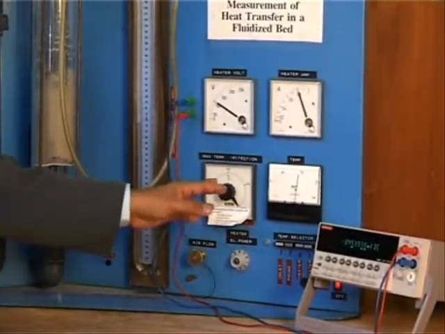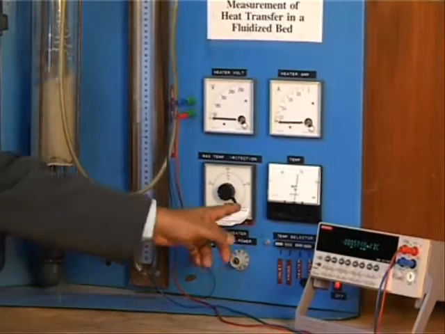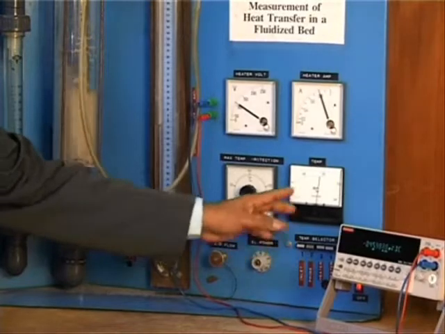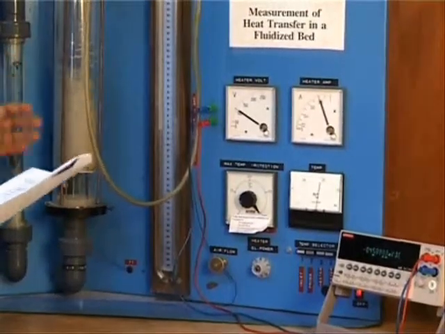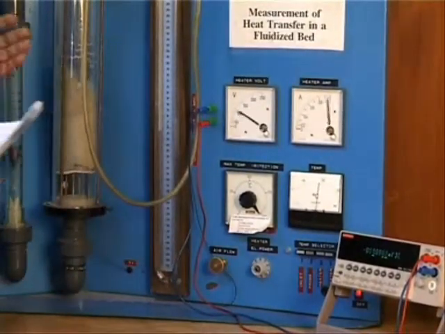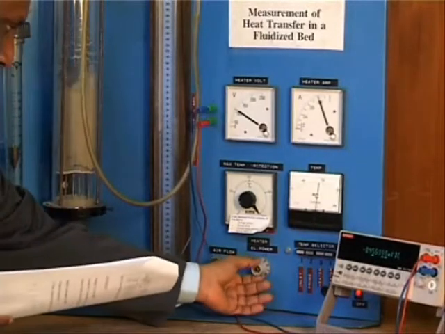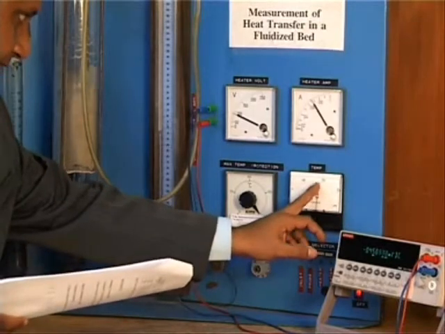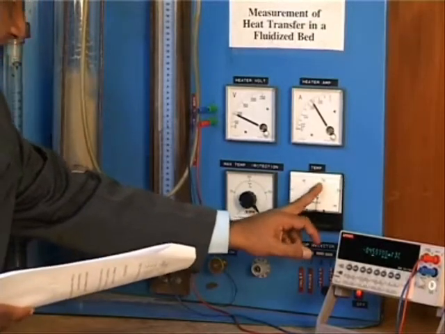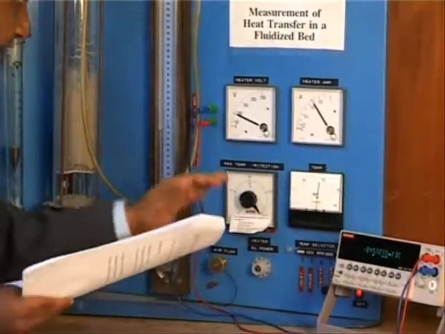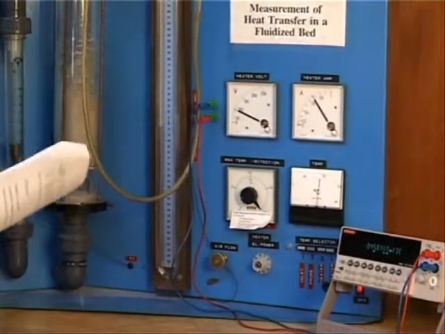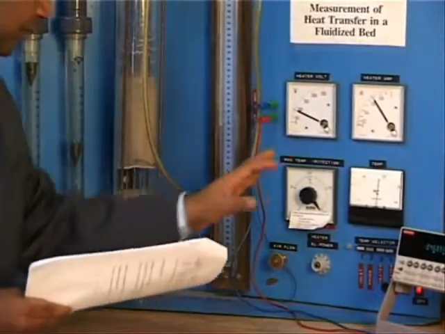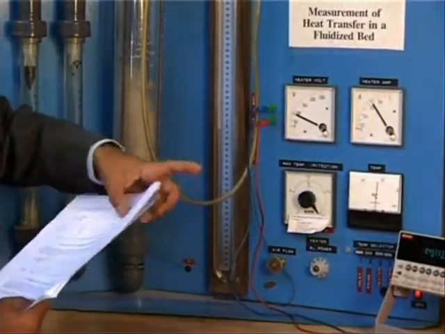That means the heater is controlled by the electrical protection system, and it is not at a stable condition with the heat transfer. So you need to reduce the power and also maintain the same 190 centigrade temperature to keep the system under stable conditions. Then only can you record your readings.